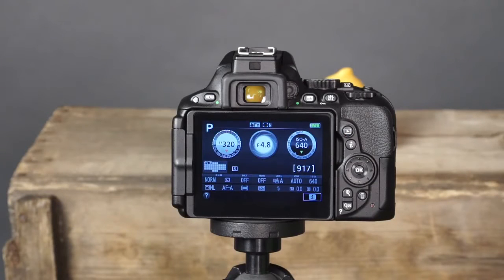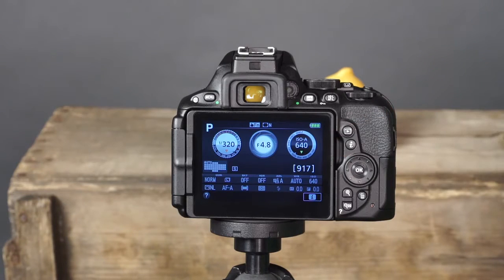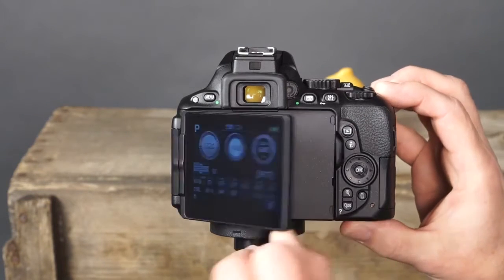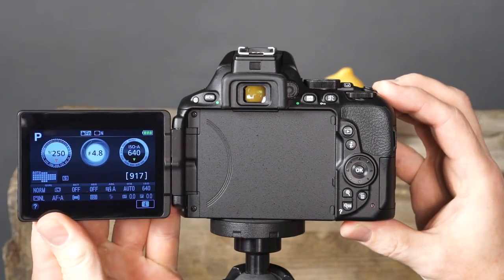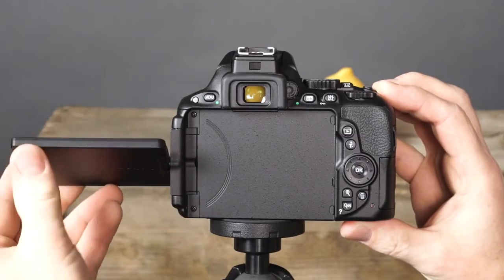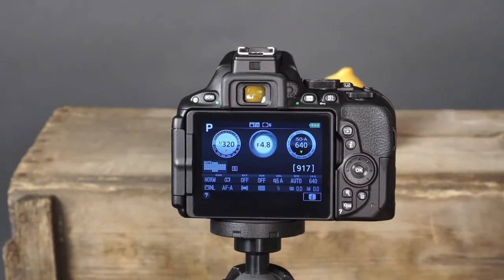Now let's take a look at the back of the camera. The most prominent feature is the fully articulated 3-inch touchscreen LCD monitor. When rotating or tilting the LCD monitor, note that it will pivot, tilt, and rotate in specific directions, and forcing the monitor in a direction other than intended may cause damage.